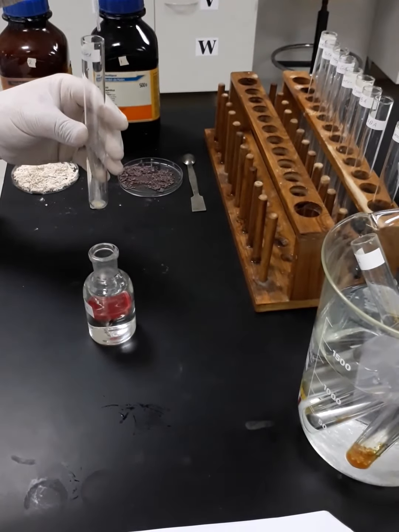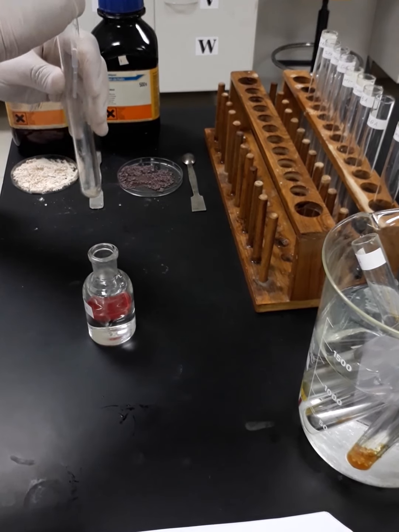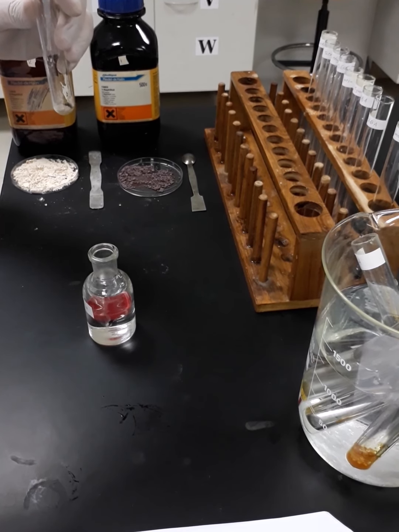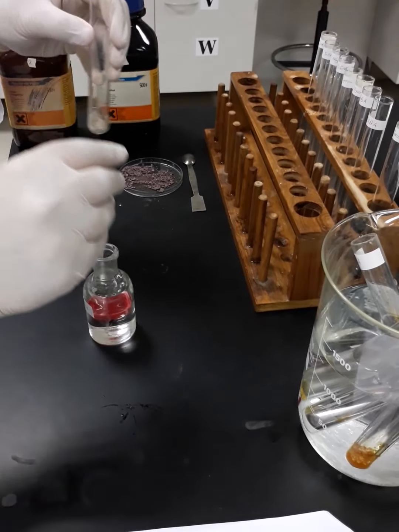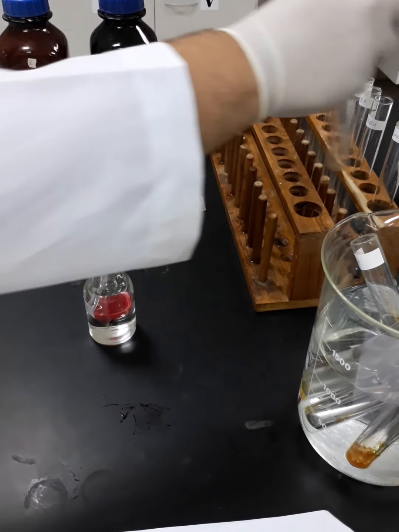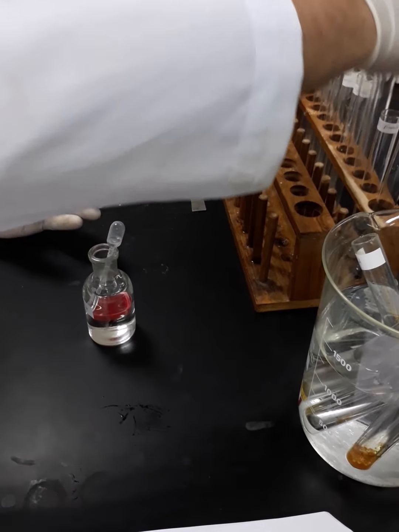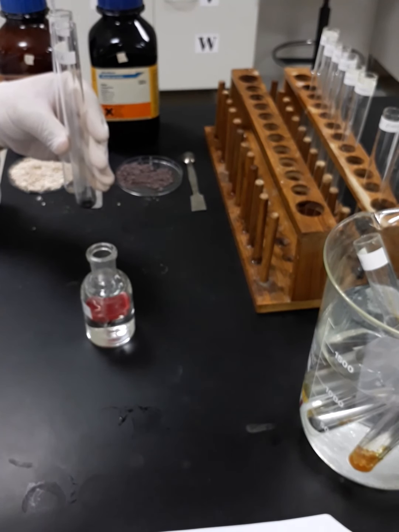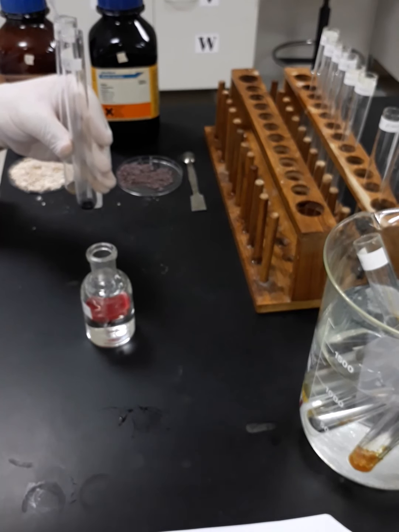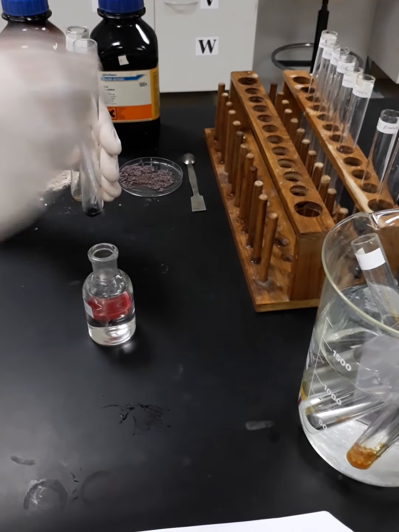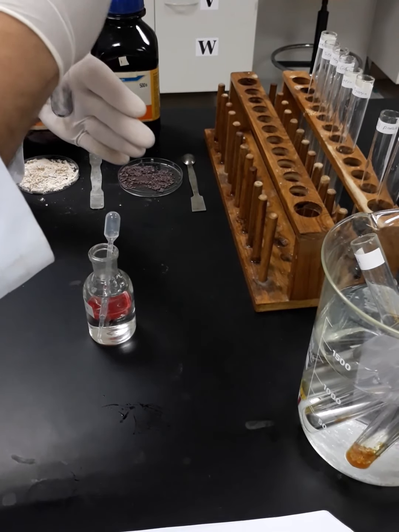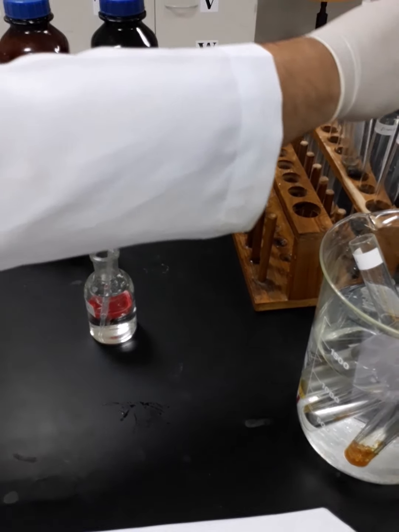Here, once again, for beta naphthol, we are going to dissolve it with the same technique. Okay, it's done. Both of them together, just to save time. Yeah, that dissolves.